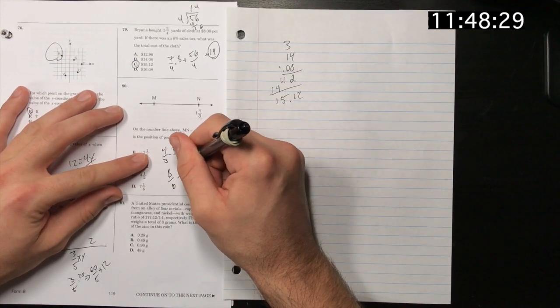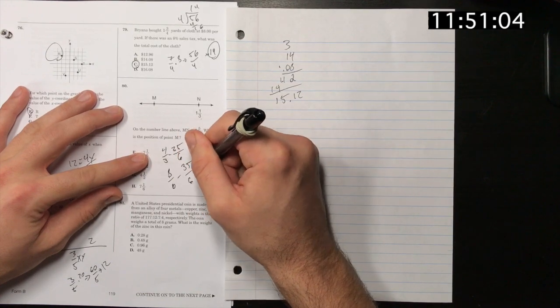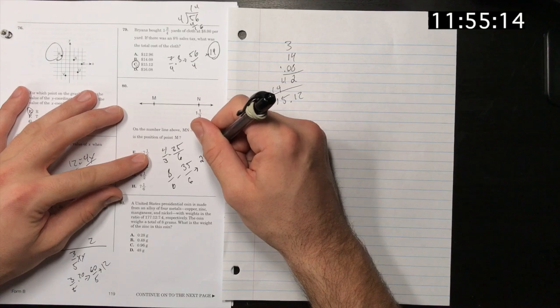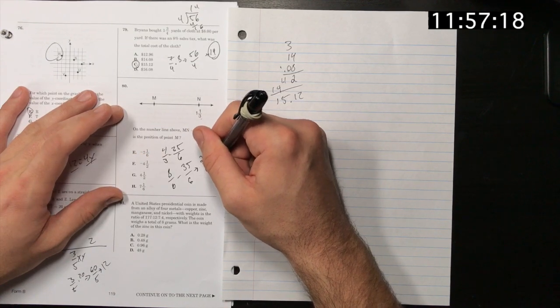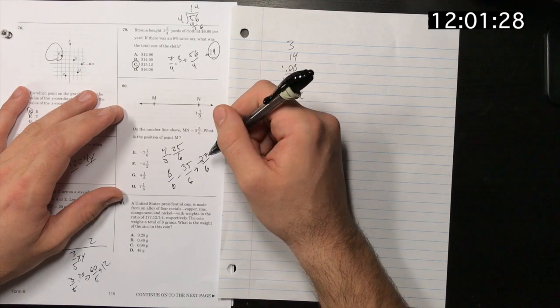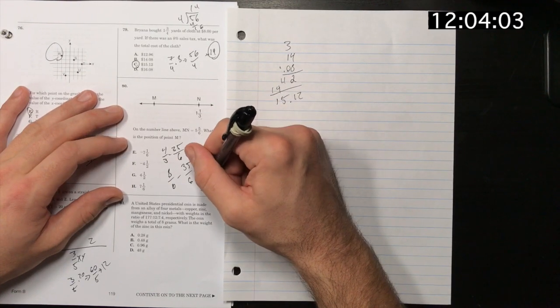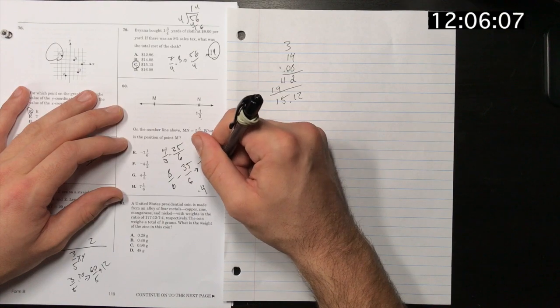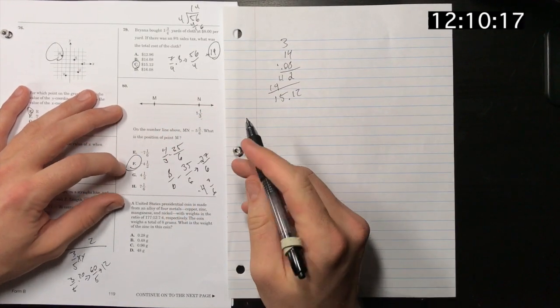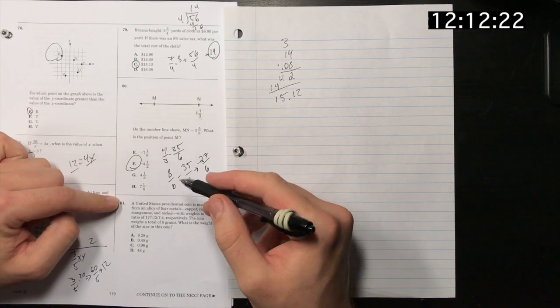So 8/6 minus 35/6. What that gets me is 27/6. Negative 27/6. So what would that even be? So that'd be negative 4 with a remainder of 3/6, negative 4.5. F. Okay, on to the next one.